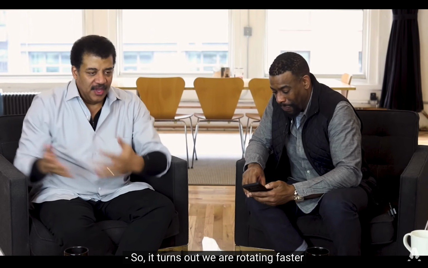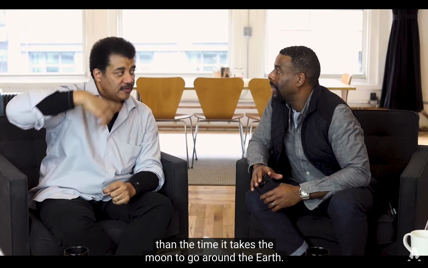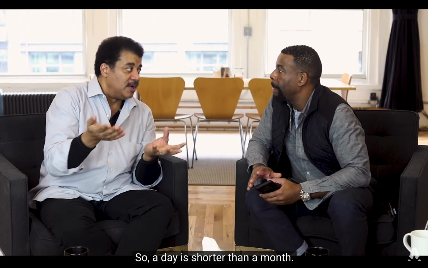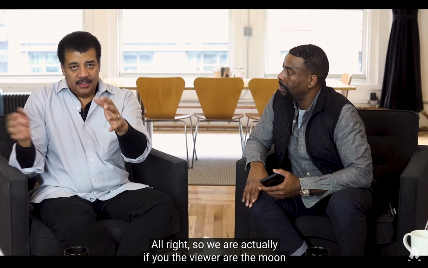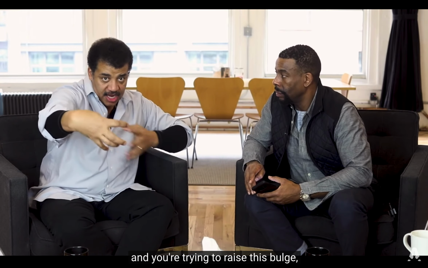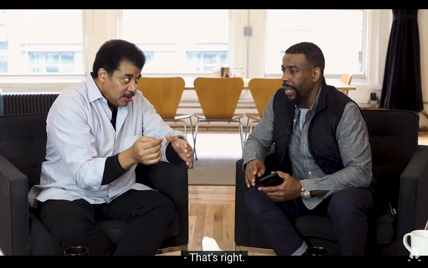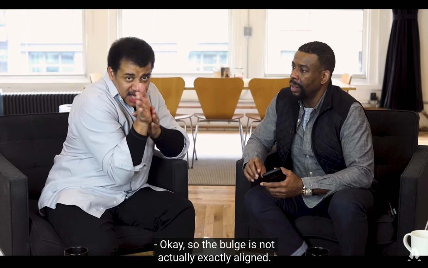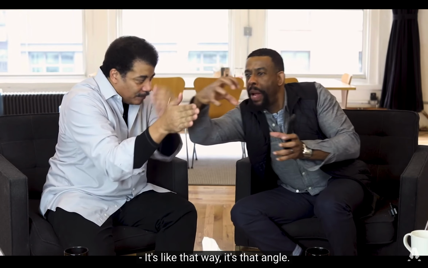It turns out we are rotating faster than the time it takes the moon to go around the Earth. So a day is shorter than a month. If you, the viewer, are the moon, and you're trying to raise this bulge, I am dragging the bulge ahead of you because I'm rotating faster. So the bulge is not exactly aligned. It's over here, at that angle, and you're pulling.